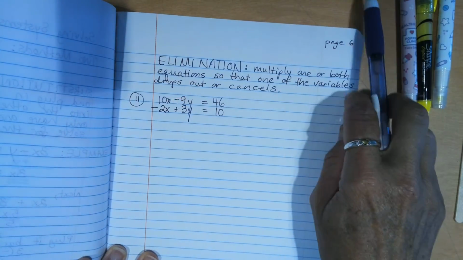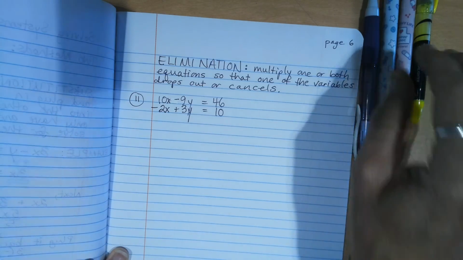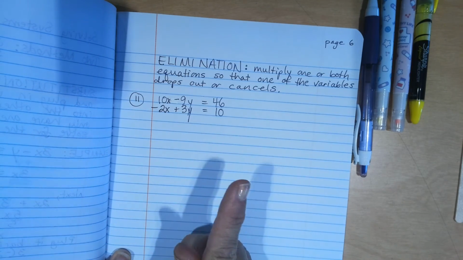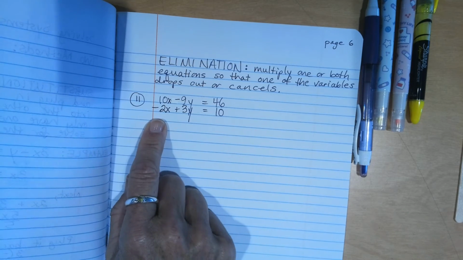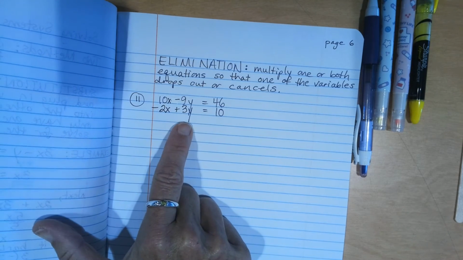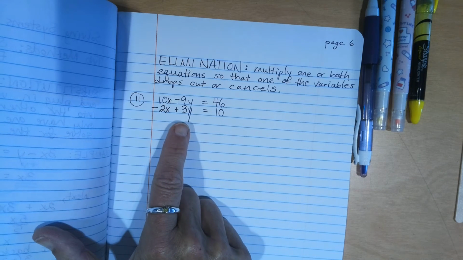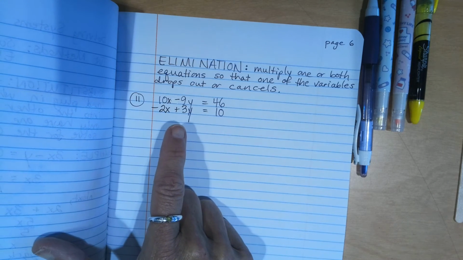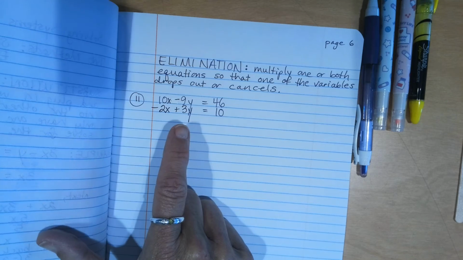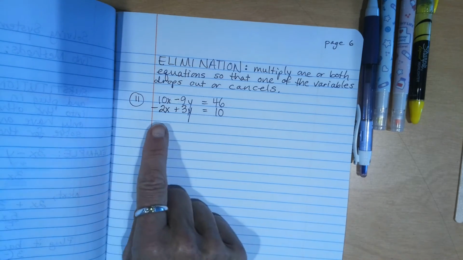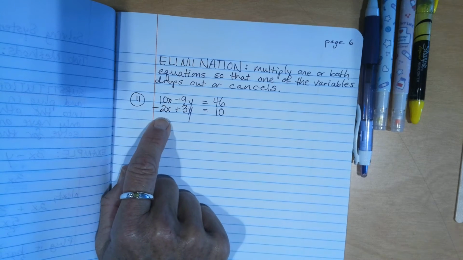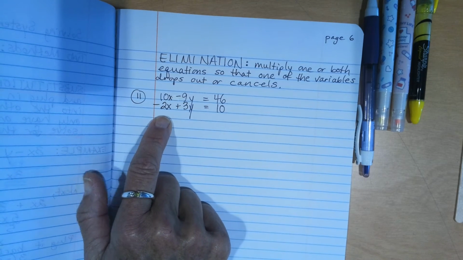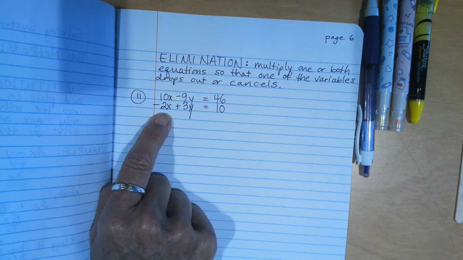I'm going to go over also why you would pick this. So our object here is we want to either make the x's go away or we want to make the y's go away. So you can do either one. You get to choose. You're going to solve for both anyway. If I look at just the x's, what number could I make this one into so that they would both cancel?